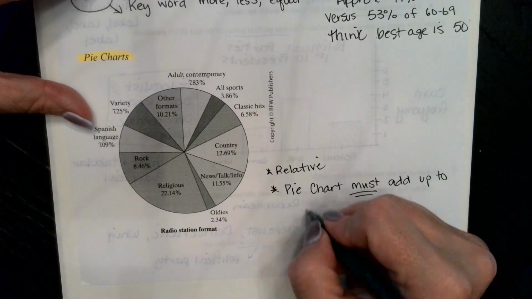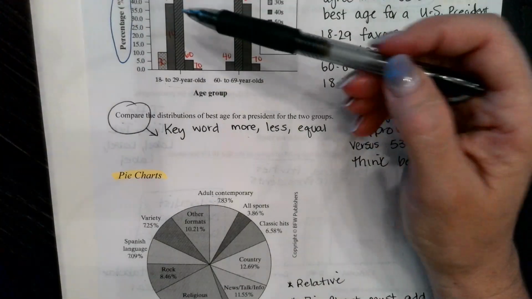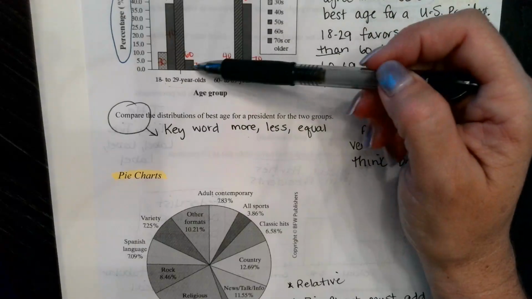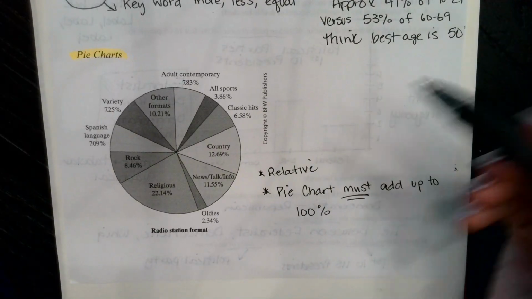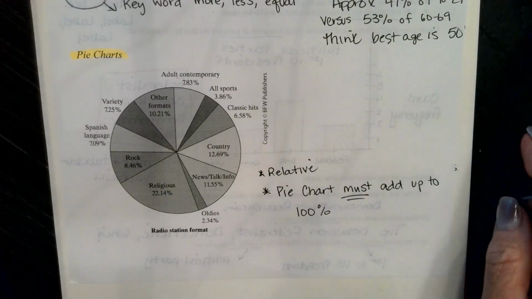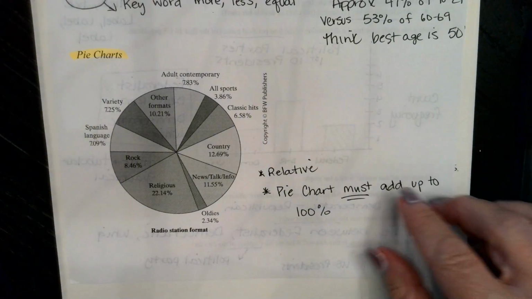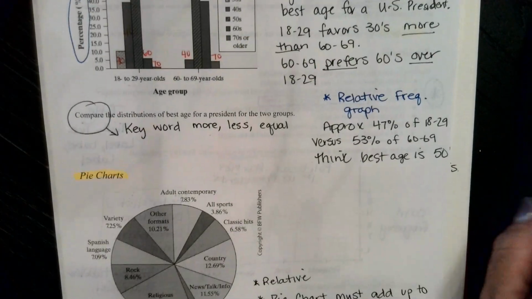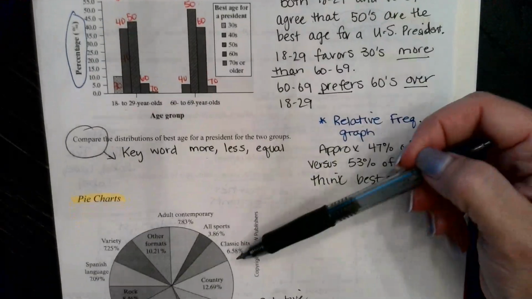Now the key with a pie chart is that a pie chart must add up to 100%. So if I look at this graph, this adds up to 100%, this adds up to 100%, but when I compare the two, it's not going to be 100%. Down here, these have to add up to 100%. And then each wedge of the pie is a corresponding size to the chart. Okay? So categorical data is a lot easier to describe because we really just use bar graphs and pie charts.